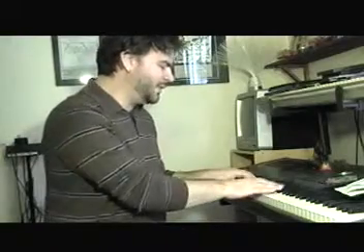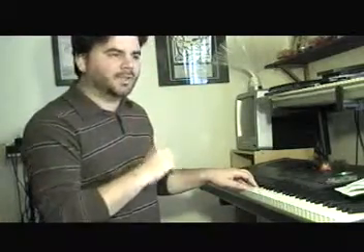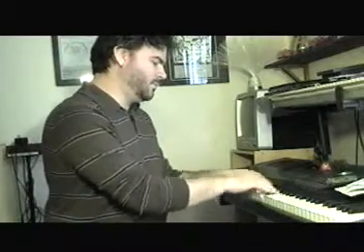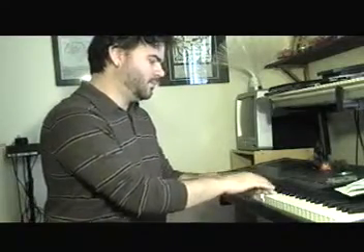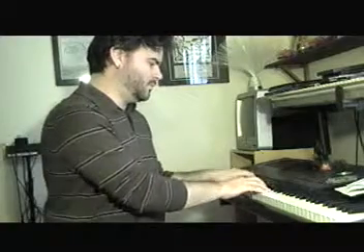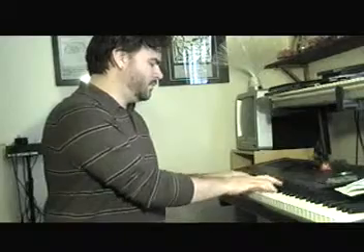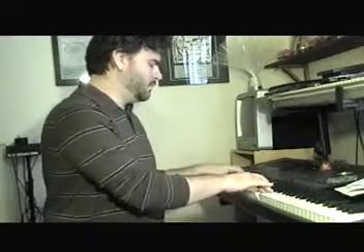I can't remember exactly what I did as far as the improvisation, but the first melody I play is going to be all in A minor. The second melody I play is going to move from A minor to C major, okay? Again, it sounds very natural.